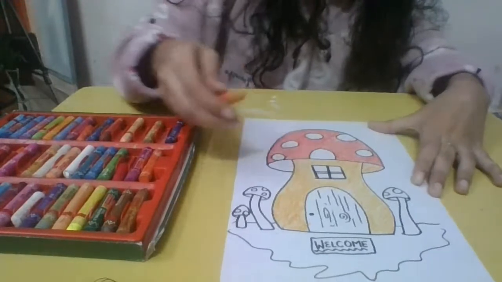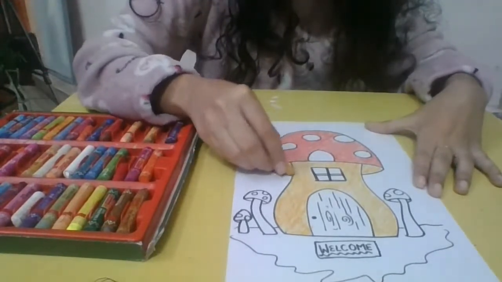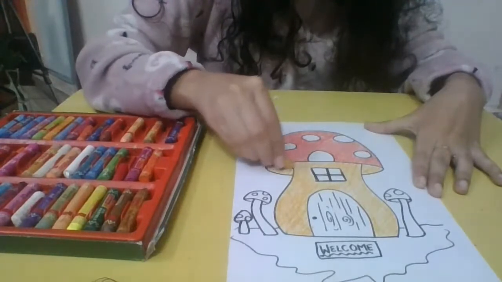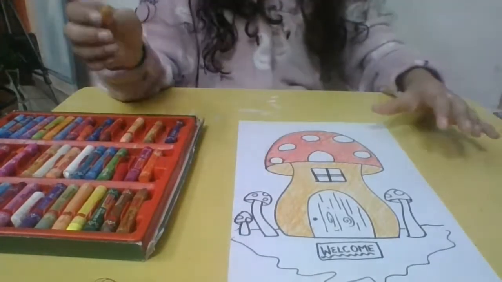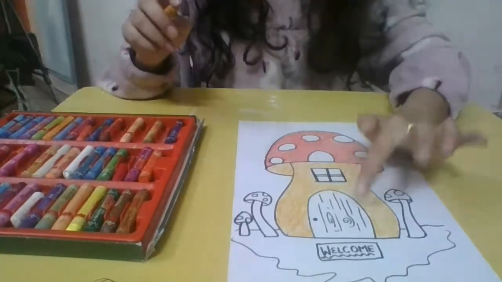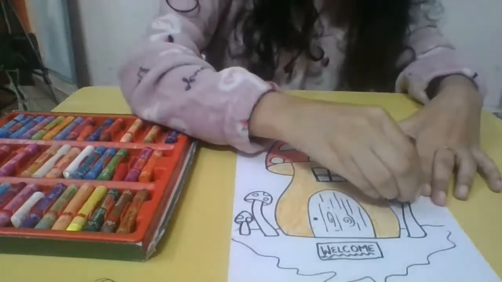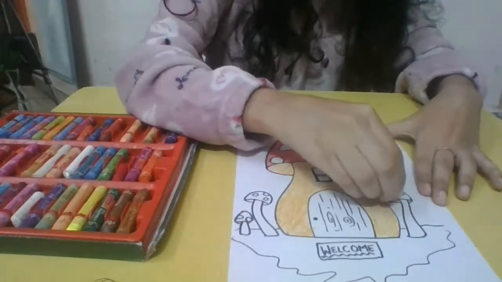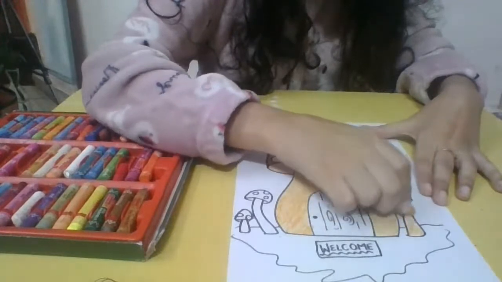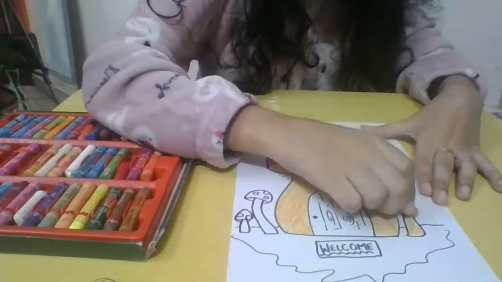Like I did this part, I'll do this one as well with my yellow ochre color. And done. And then I'm just left with the window and the gate. I'll do this one as well in my smaller mushrooms. I'll not keep them uncolored. I'll color that the same way I colored my bigger mushroom.